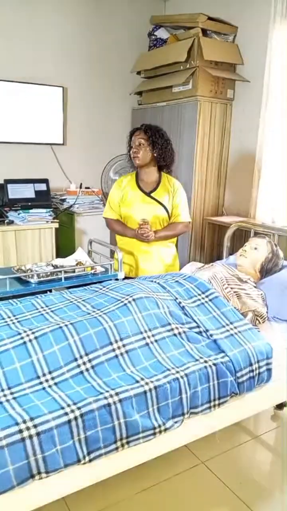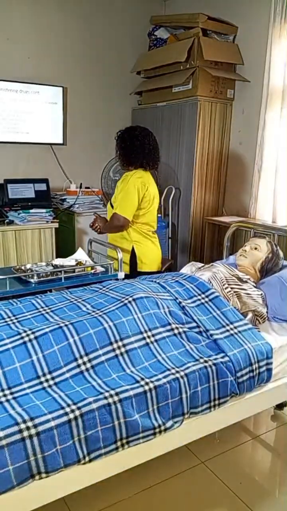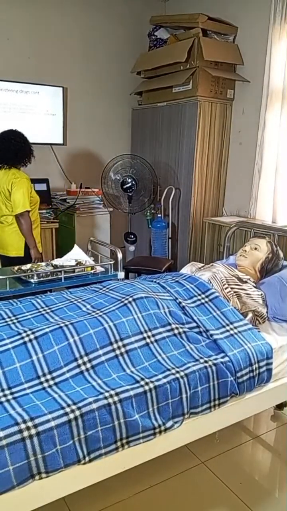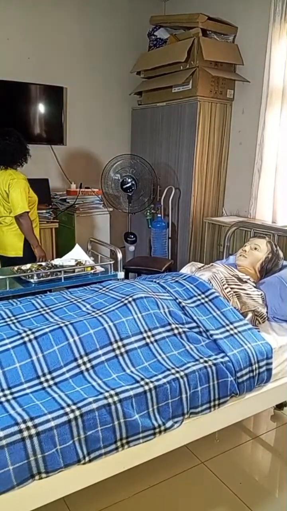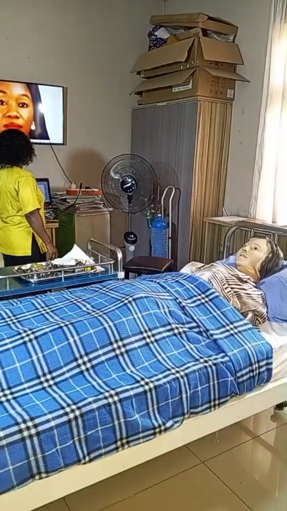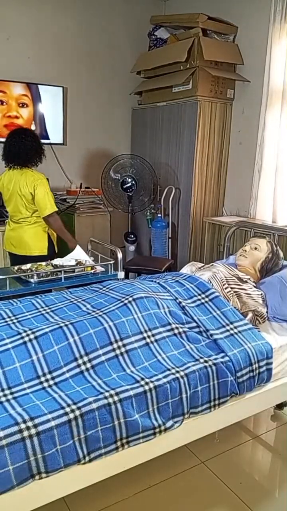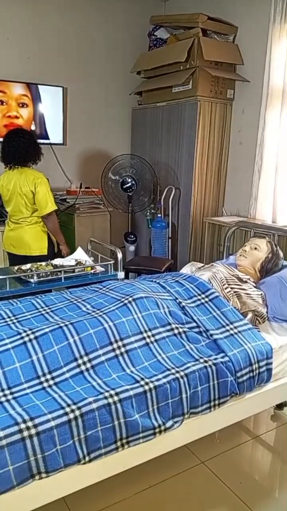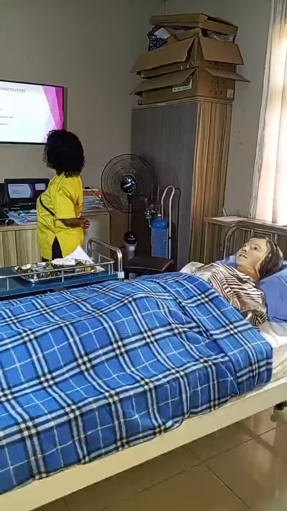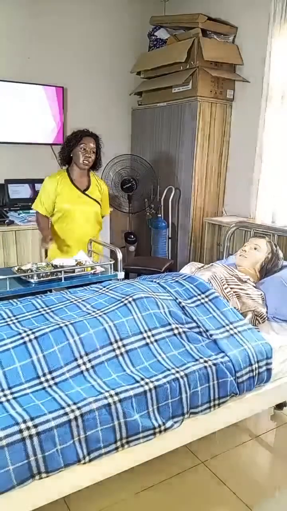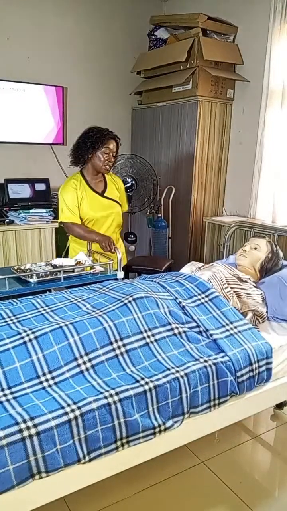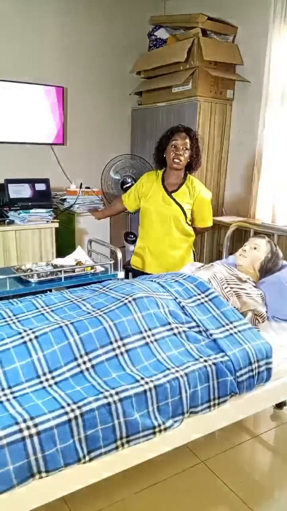So now, when you are asked to carry out as a nurse, as a student nurse, the different routes that we can administer medication, isn't it?